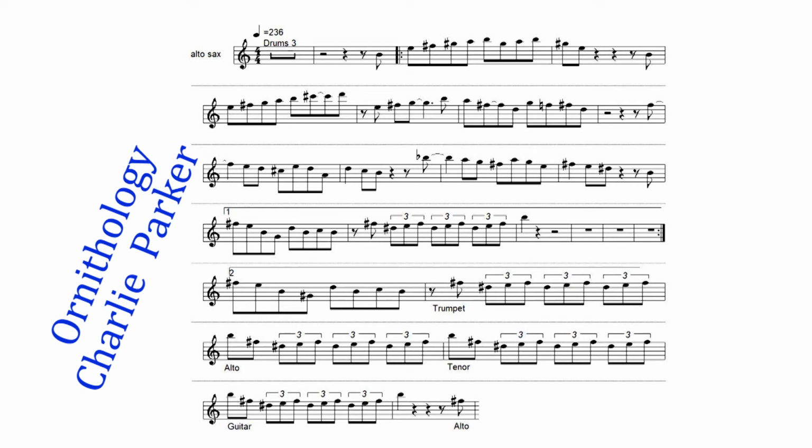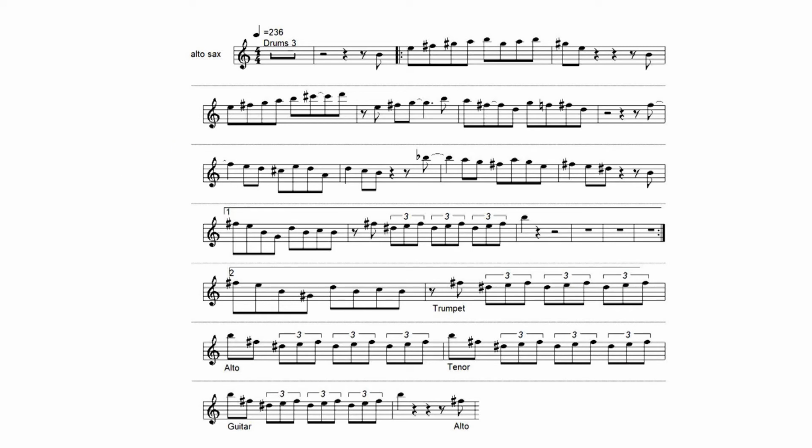From all of the lessons that we've gone through so far, you should be able to know what the key signature and time signature of the music is. The key signature tells us that this music is in the key of C. The time signature tells us that it's in 4/4 time or common time. The tempo tells us that there is a crotchet beat or quarter beat of 236 beats per minute.